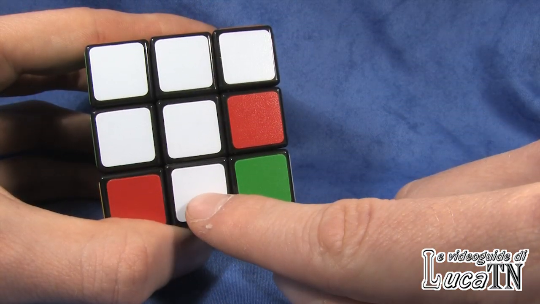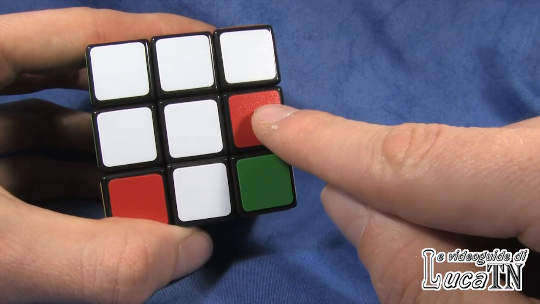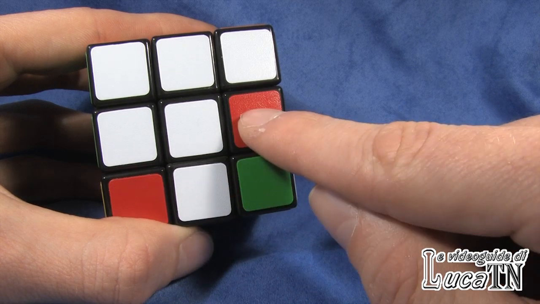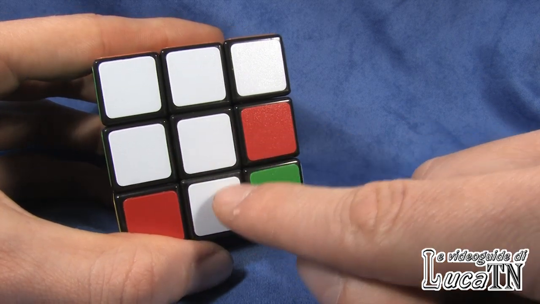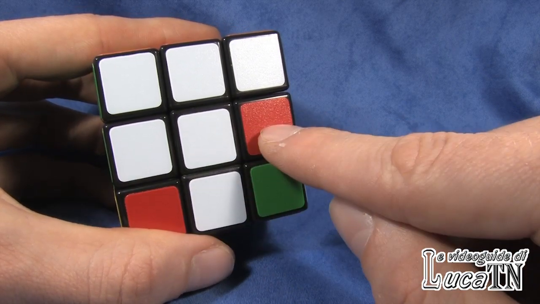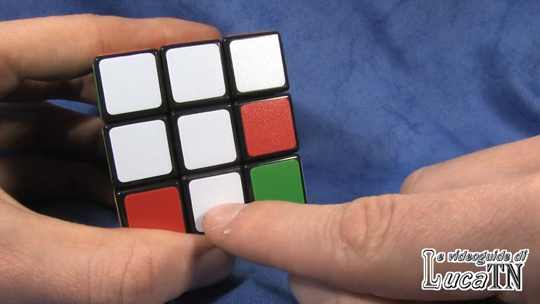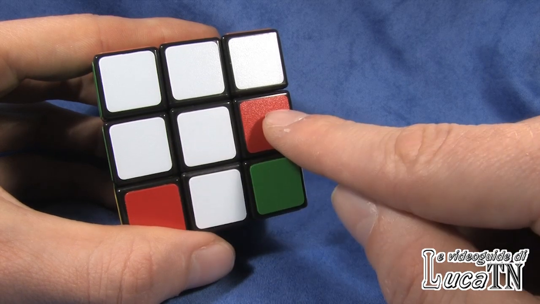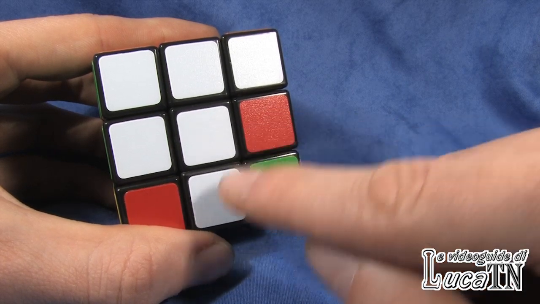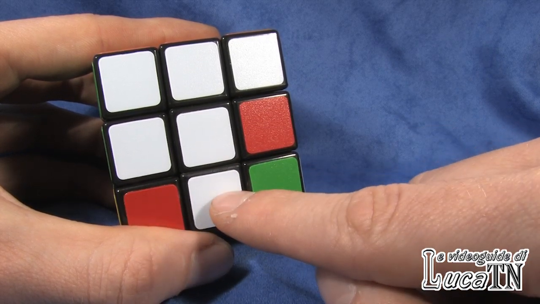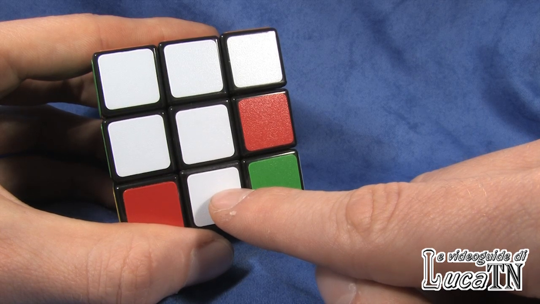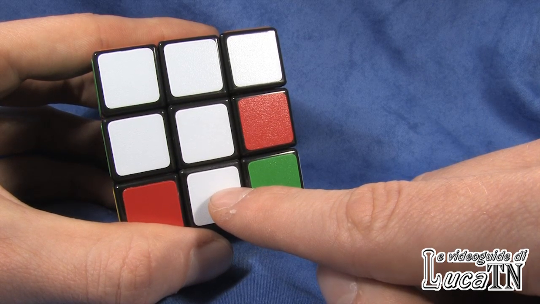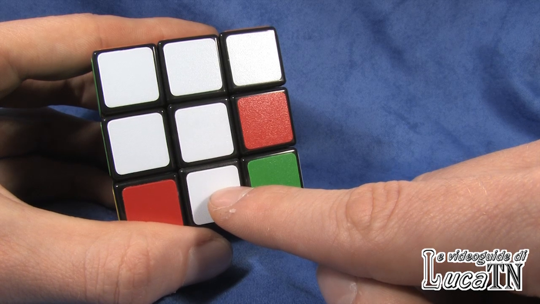So this edge has to be moved from here to here. In this case, if we do just like we did before in the second part of my video, I mean, we can move this edge from here to here, but we will destroy what we have already done. I mean the inversion of the two corners. So we have to use a different strategy now.